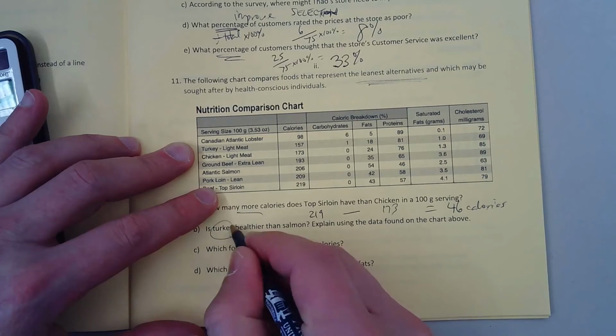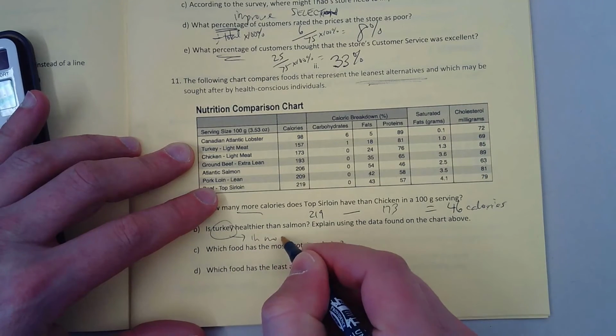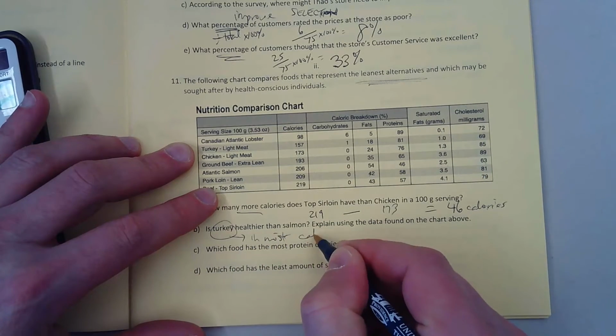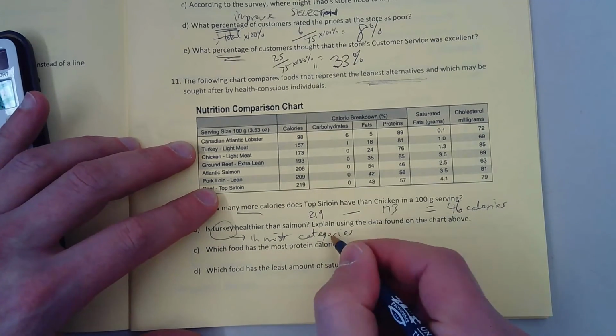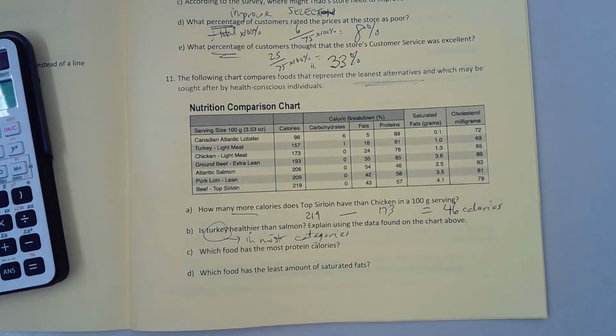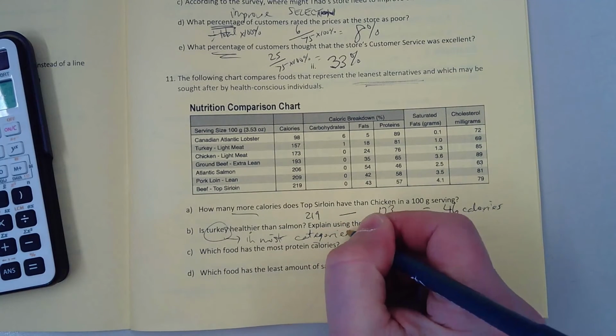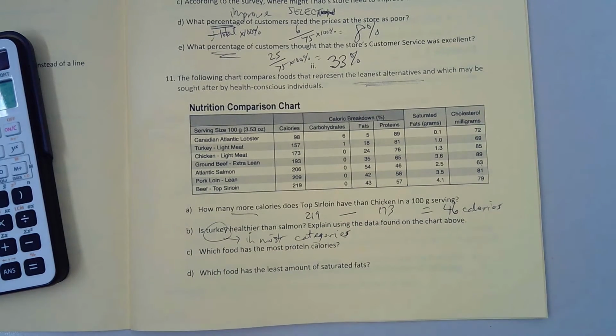So you might say turkey is healthier in most categories, if you're comparing them. But it depends on what your version of healthy is. I'd say the healthier one is the one that tastes better. And usually salmon tastes better than turkey. So I'd pick the salmon every day.